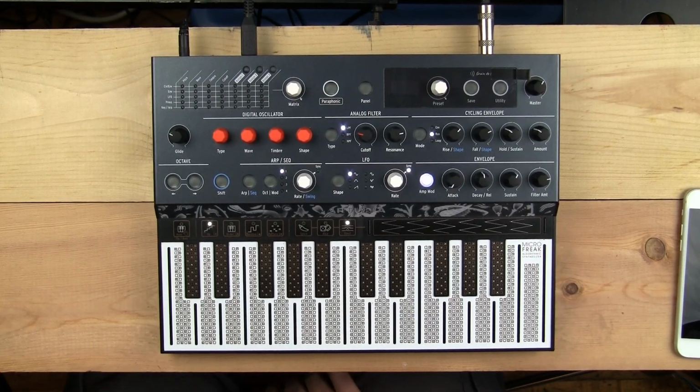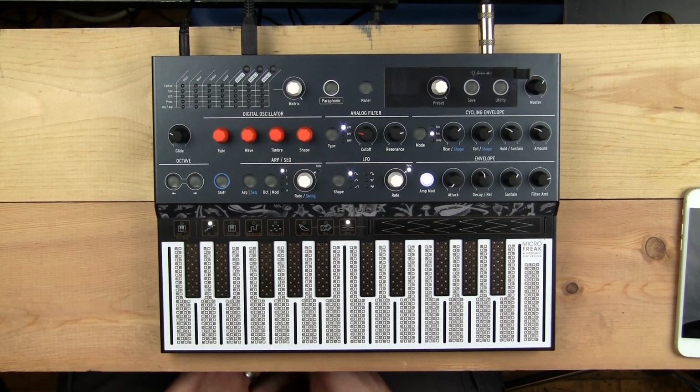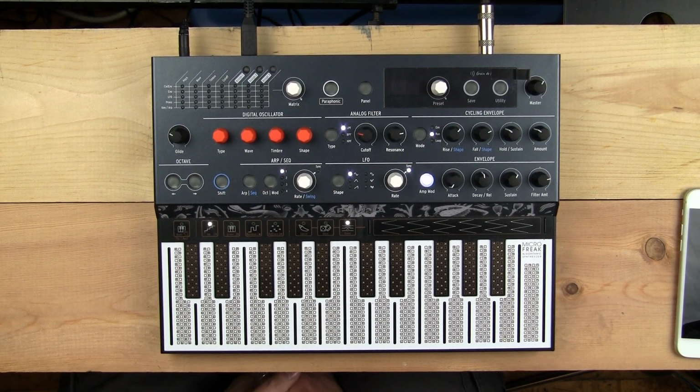We're going to talk now about the sequencer. I'm not a huge sequencer user myself. I tend to be a hand-related player, but I have to admit, again, with this instrument, the sequencer is over the top. It's totally insane.